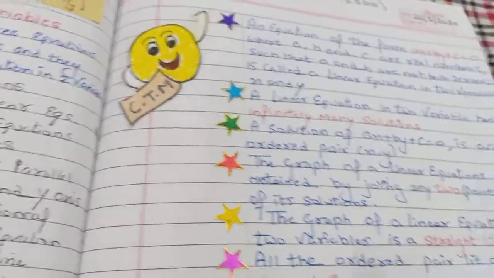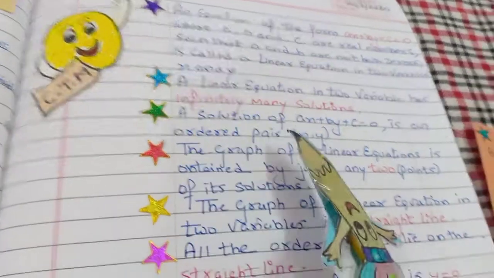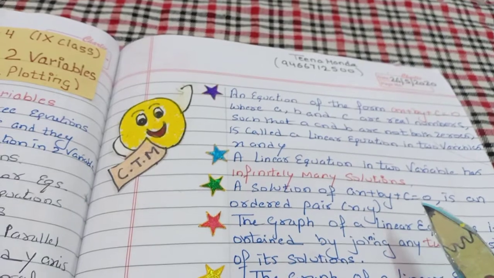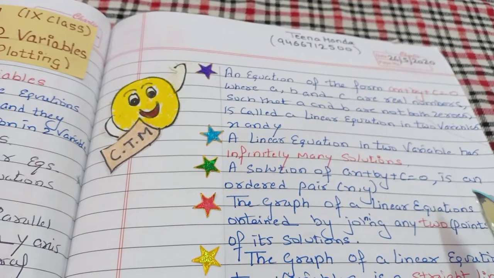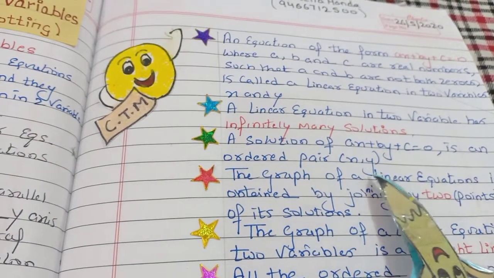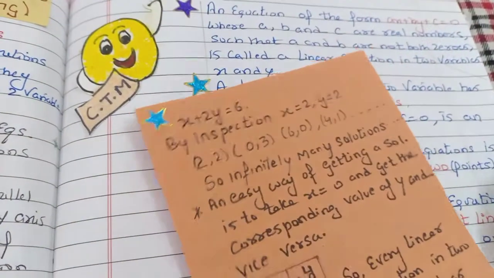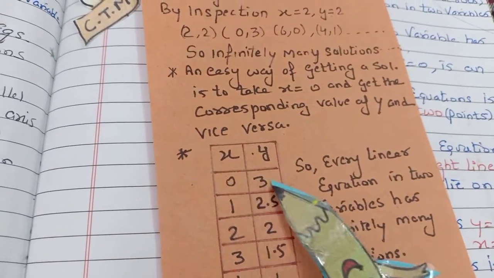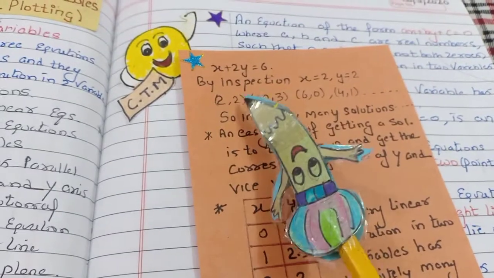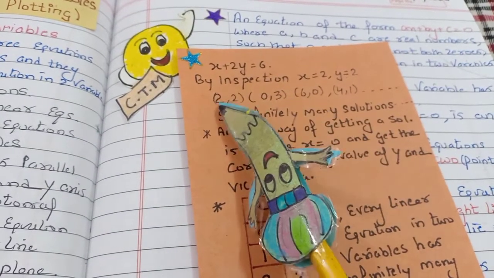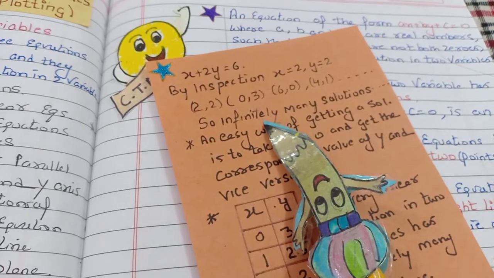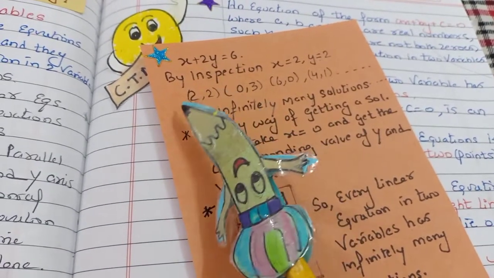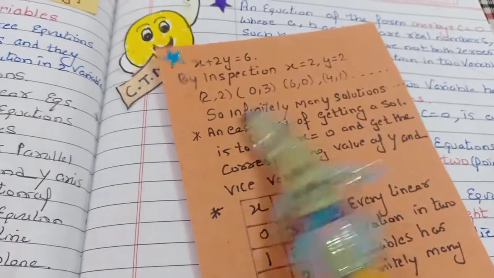Now I am coming to the third point. The solution of a linear equation ax plus by plus c is equal to 0 is an ordered pair (x, y). You already studied this in the third chapter. This is known as an ordered pair, for example (2, 0). The first value represents x, the second value represents y. The combined value is called a coordinate and is also called an ordered pair.